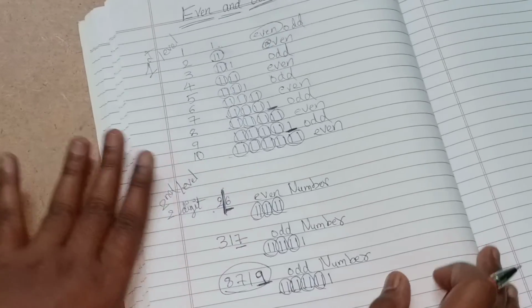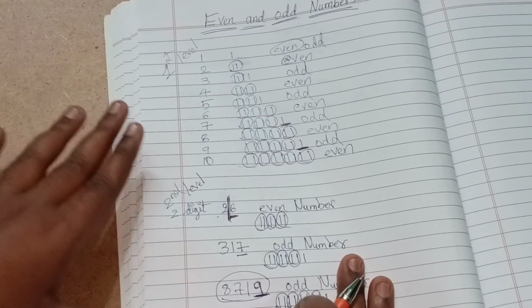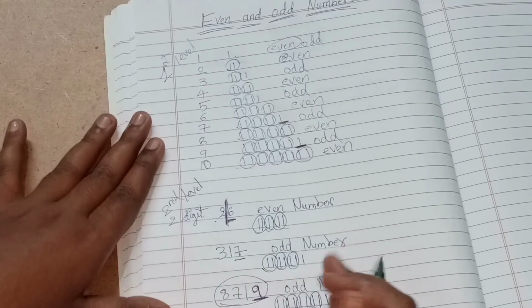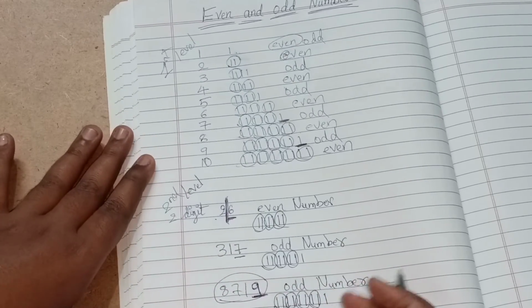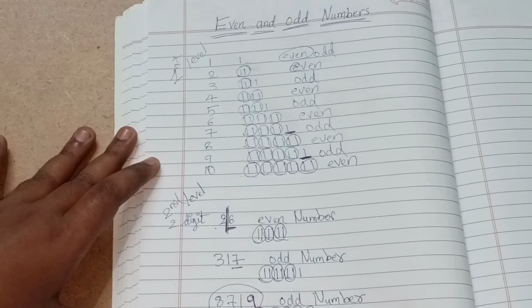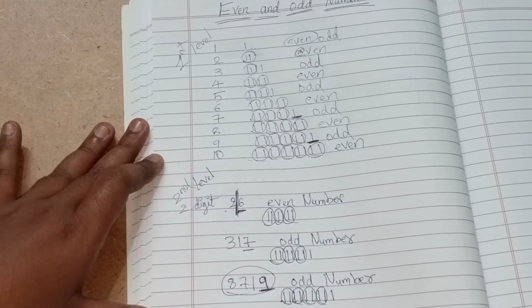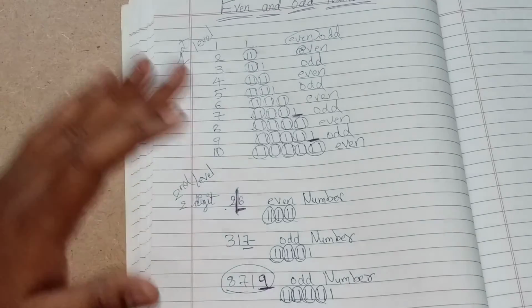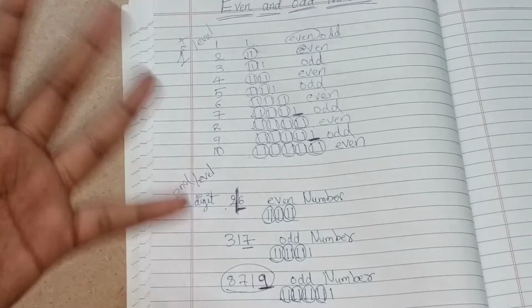So these are the strategies I have, and I hope this will help your children learn odd and even numbers very easily. I found it a very easy method to teach my students odd and even numbers, so I felt like sharing this technique with you.